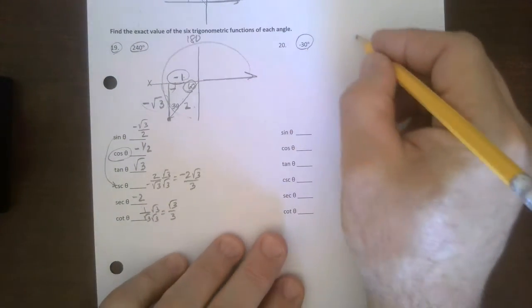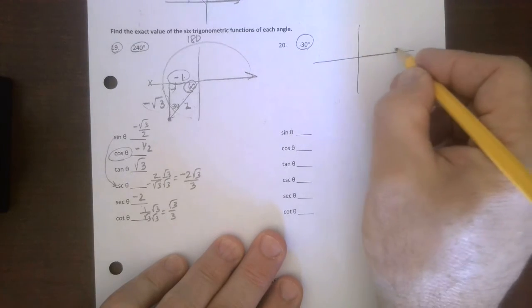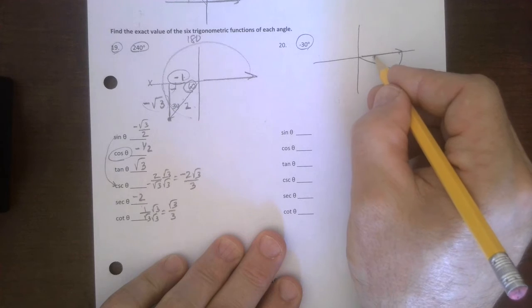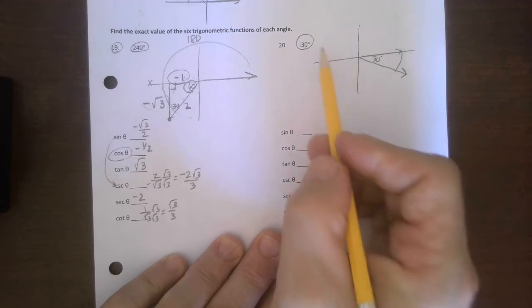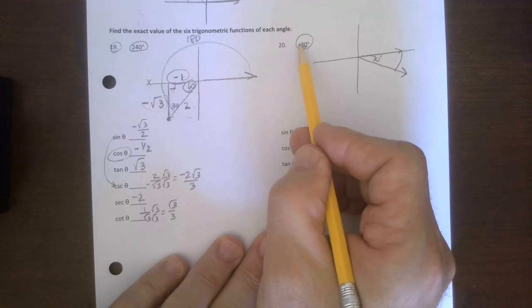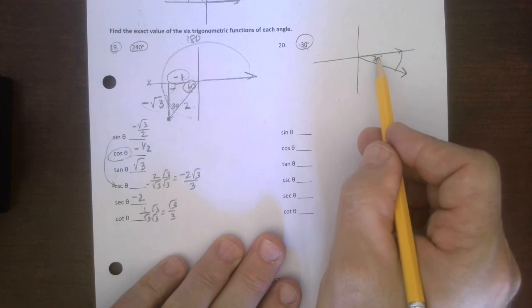Last one, spin the spinner negative 30. So I start here, go down, stop. All I know is that this is a positive 30 degrees, so don't forget that negative does not make it a negative degree measure. It just means 30 degrees in the downward direction. So this is still 30.